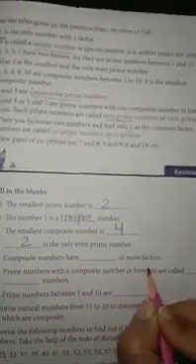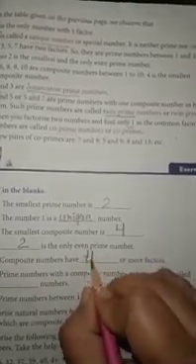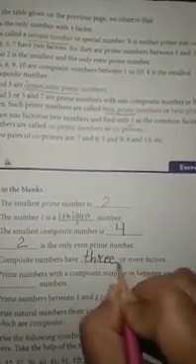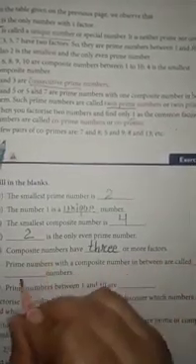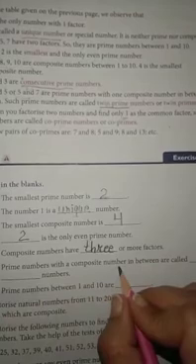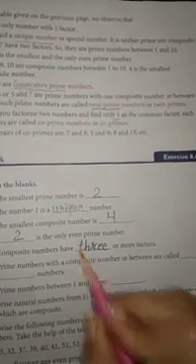Composite numbers have dash or more factors. Now which numbers do we call composite numbers? Those which have more than 2 factors, which means 3 or more factors. These are called composite numbers. Prime numbers with a composite number in between. The 2 prime numbers which have one composite number in between. Like here we have seen 3 and 5, 5 and 7. What do we call them? Twin primes. What do we call these pairs? Twin prime numbers.